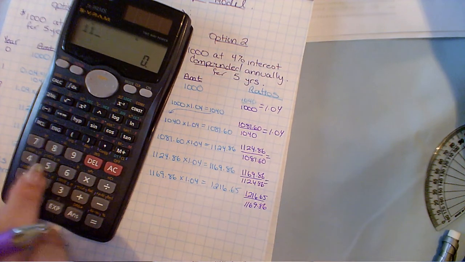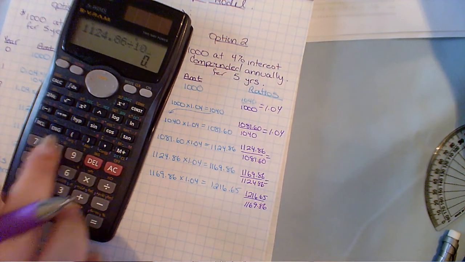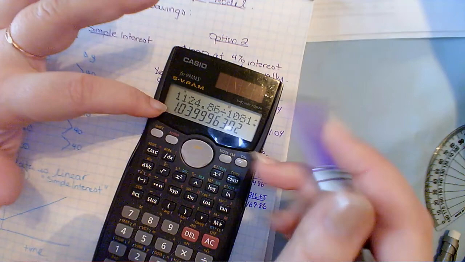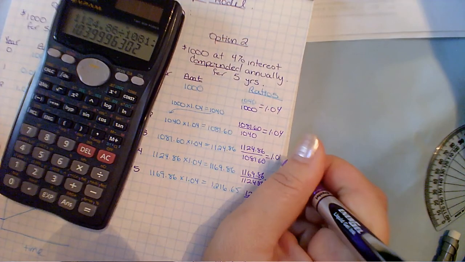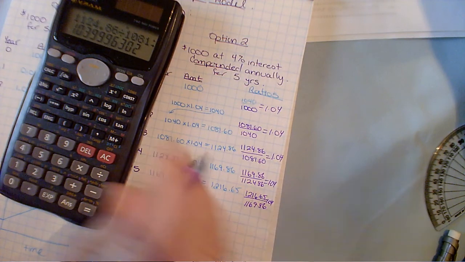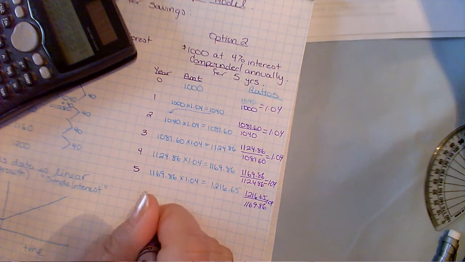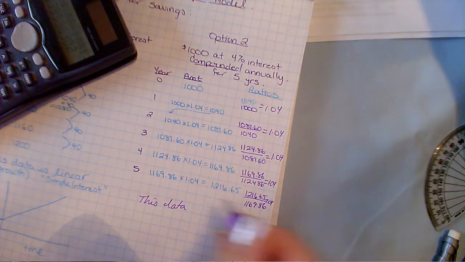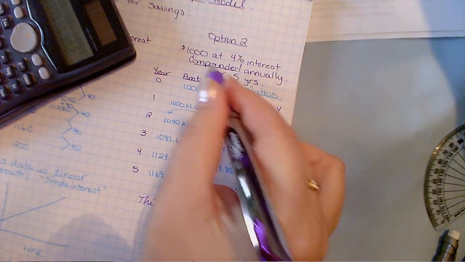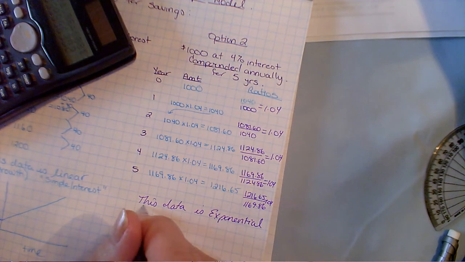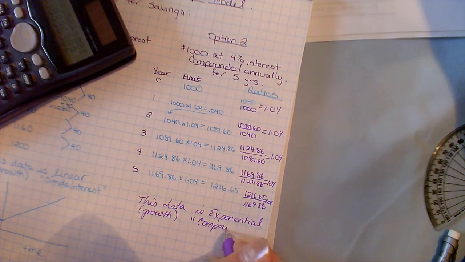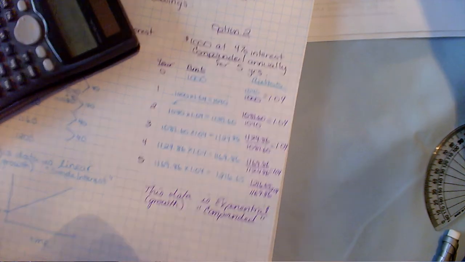1124.86 divided by 1081.6. Now let's see, so 1.0399, it's the same as 1.04. And they should all be 1.04. So this data, because the ratios all worked out to be the same, is exponential. And you can tell by that word compounded. So it's exponential, and again, it's growth. And the key word was compounded. I'll explain more once we get into finance later on.